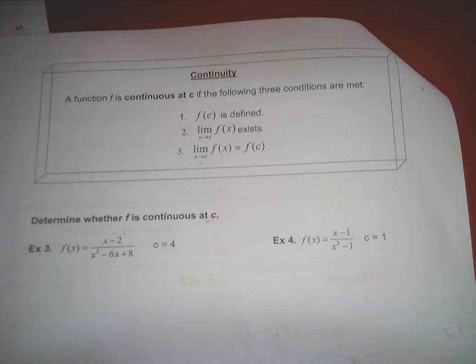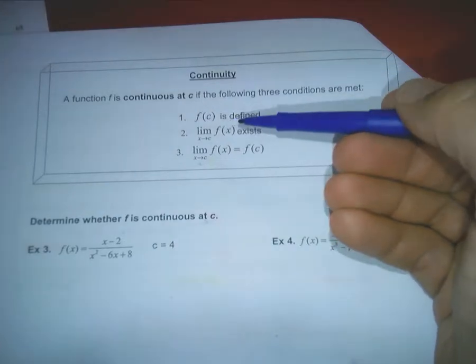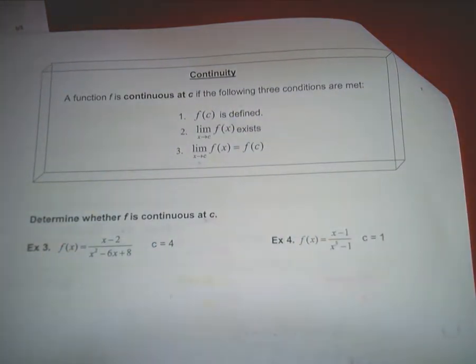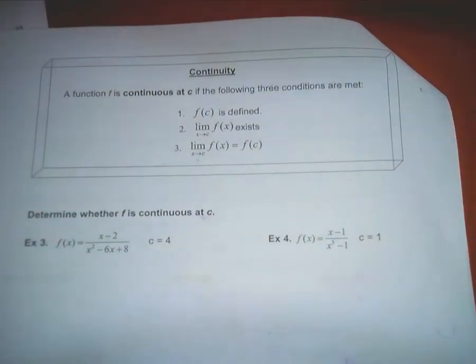Okay. Next one, it says the limit of f of x as x approaches c has to exist. Well, most of the time, you can find a limit from both sides, the left and the right, and it's going to give you that y value. Almost 99% of the time, if you plug in the c value and you get a number back, that means that limit exists.